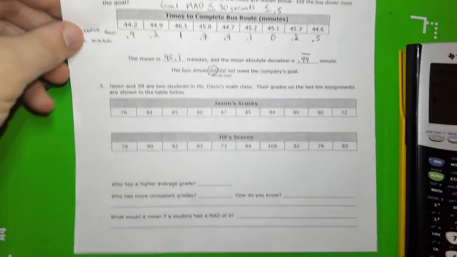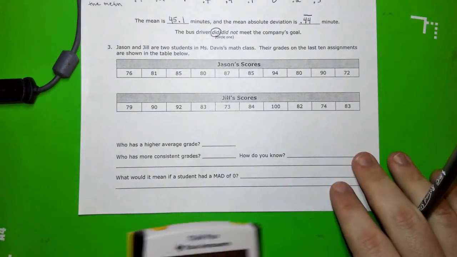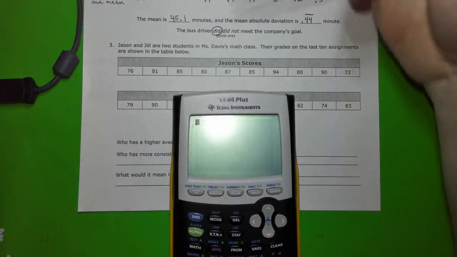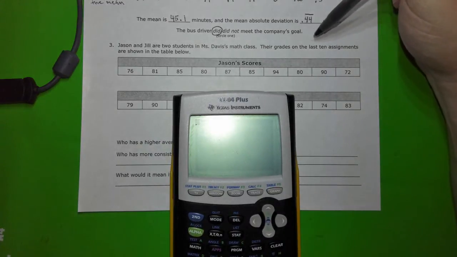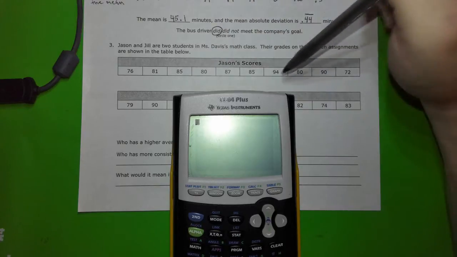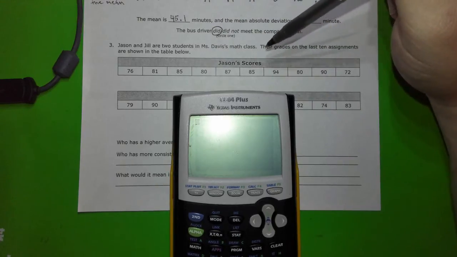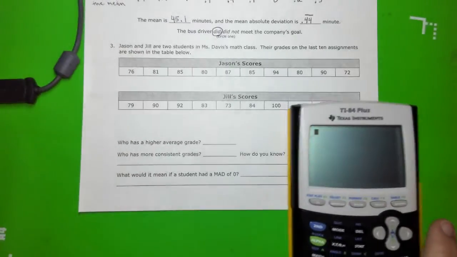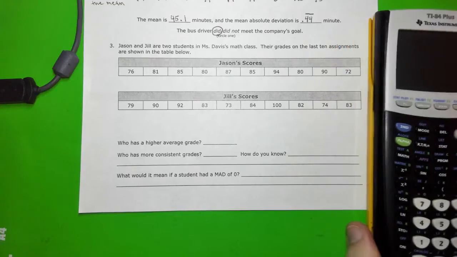Moving on to number 3. Jason and Jill are 2 students in Miss Davis's math class. Their grades on the last 10 assignments are shown in the table below. Okay, so this is a great real life example of how I, as your teacher, use mean absolute deviation in real life. So we've got Jason's scores and we've got Jill's scores.